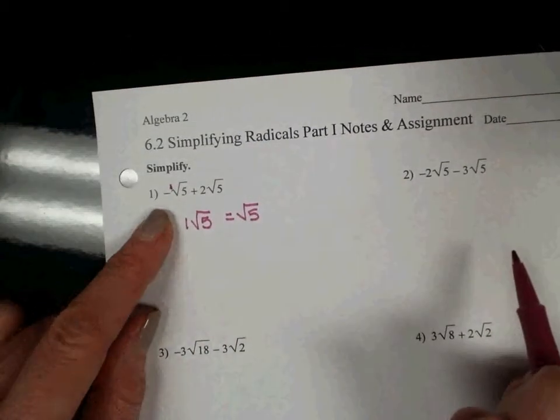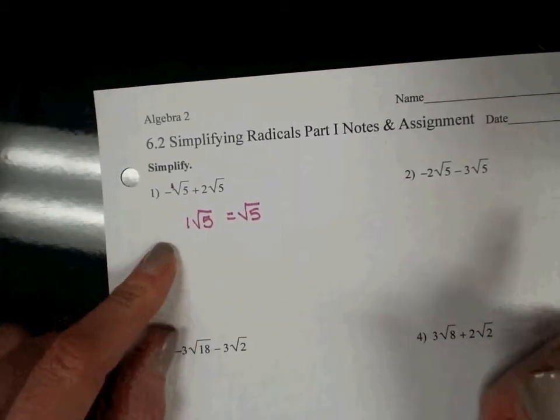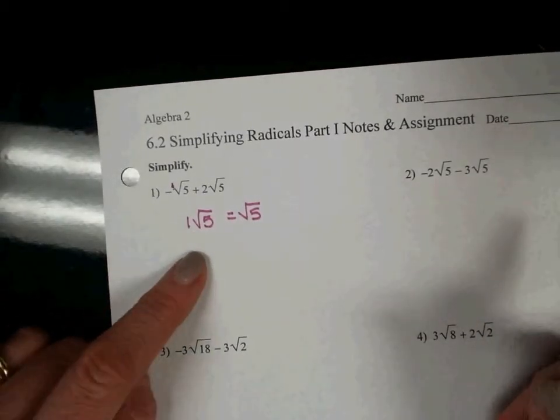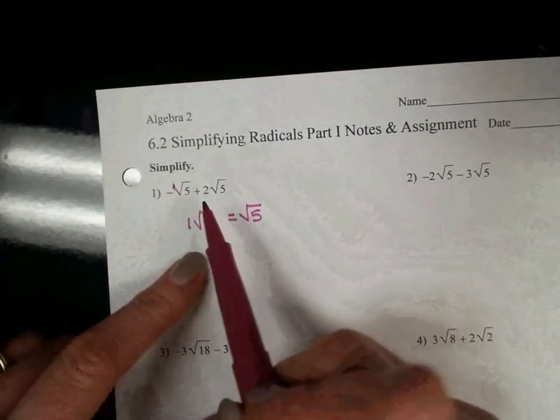I want you to take a second and think about why that could be, or how that could be. I'm going to give everybody 1 minute to think about how we went from this to this.